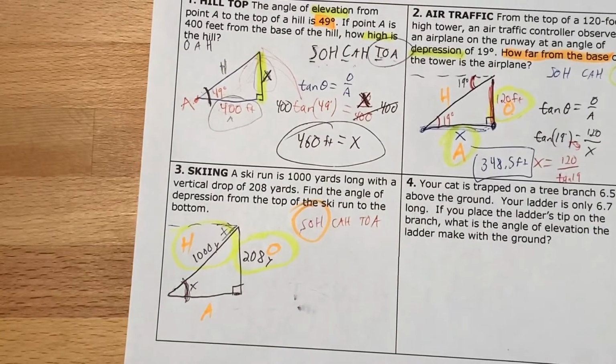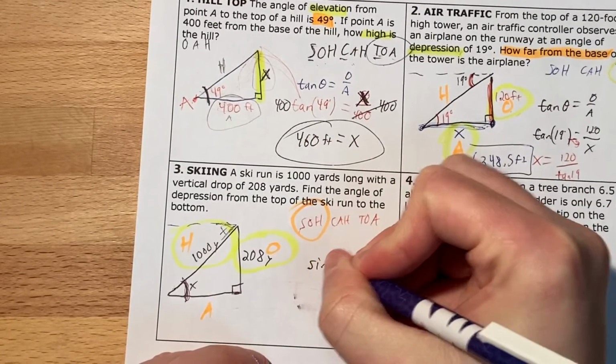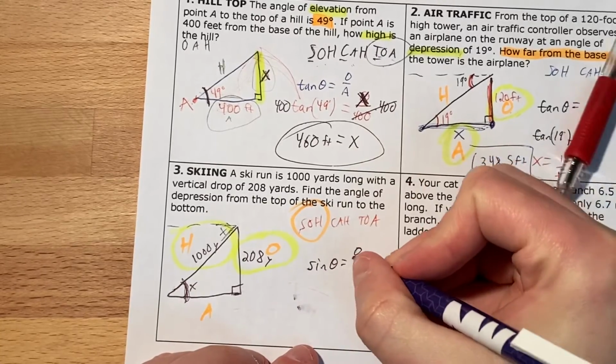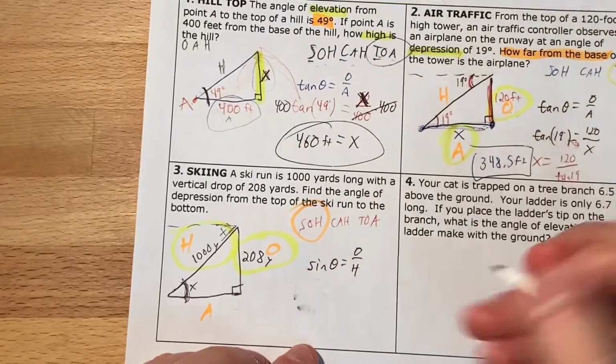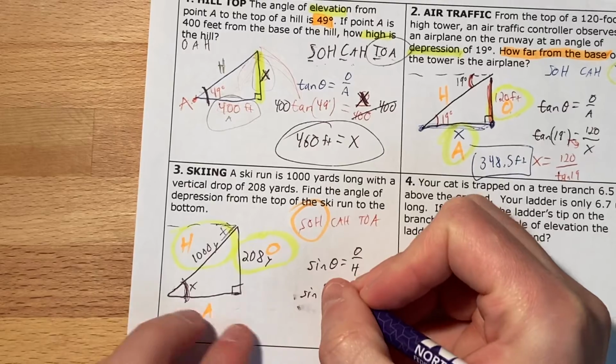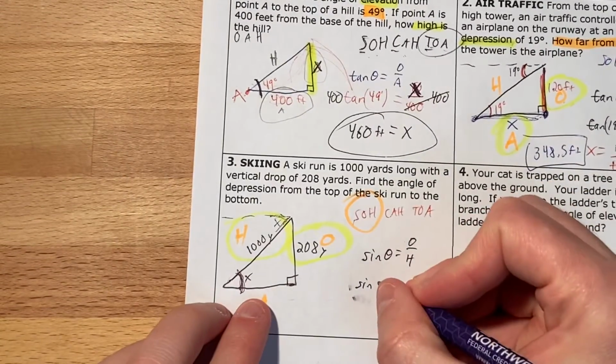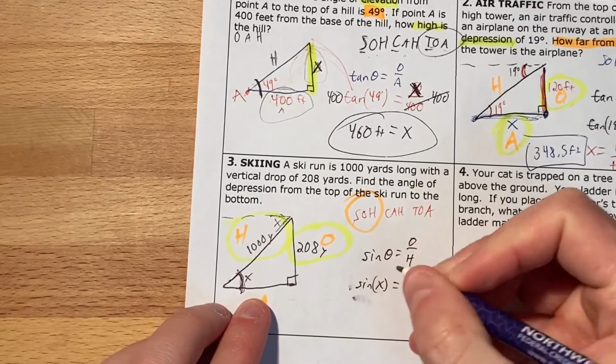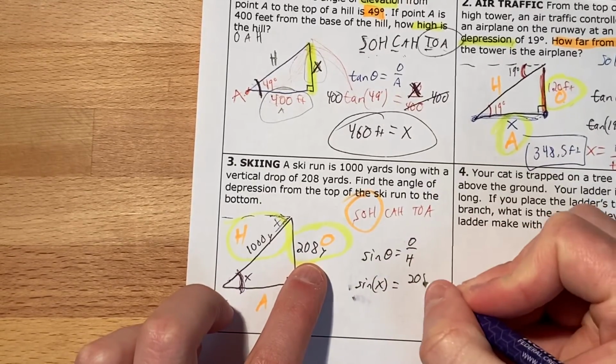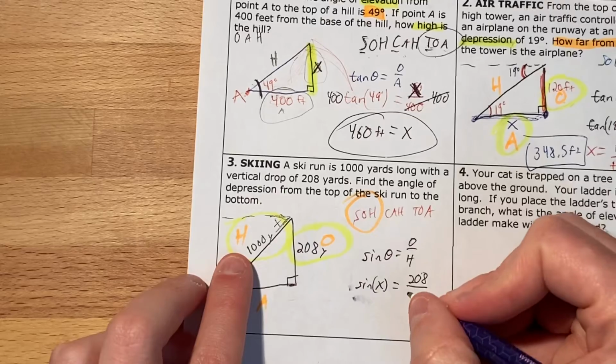Sine. So this time it is the sine of theta equals opposite over hypotenuse. And this time we do not know theta. This time the angle is what is missing. So sine of x is equal to the opposite over the hypotenuse.